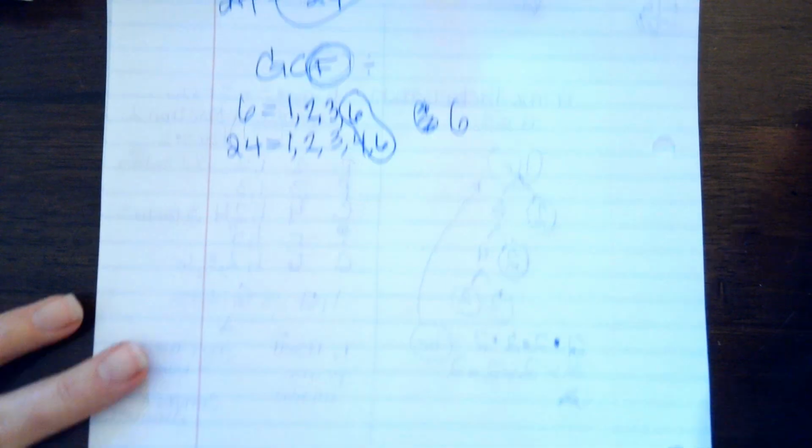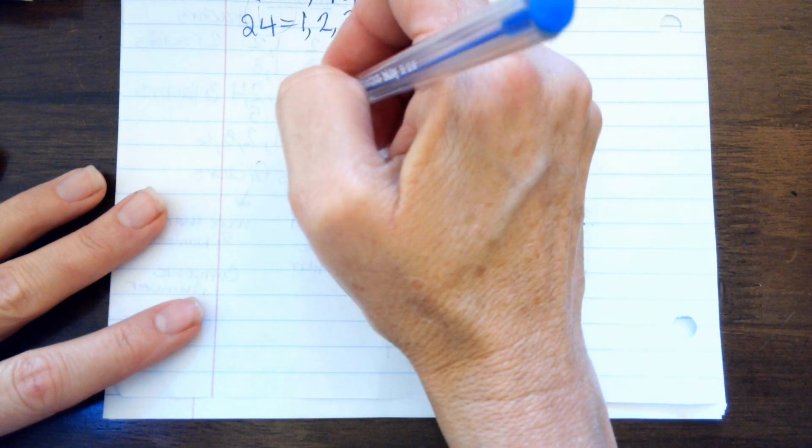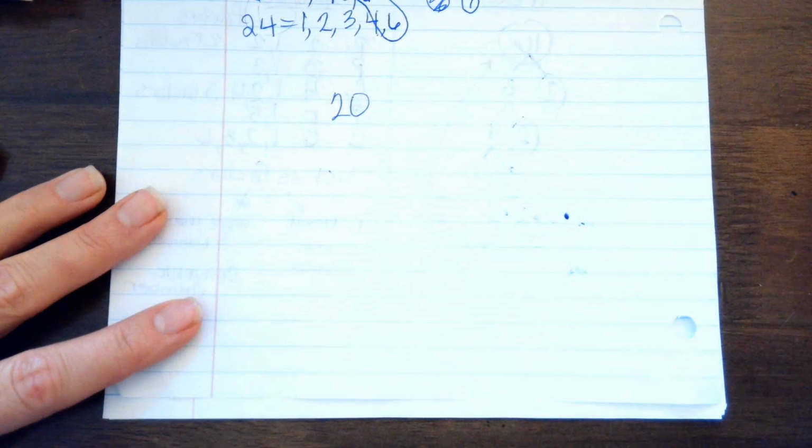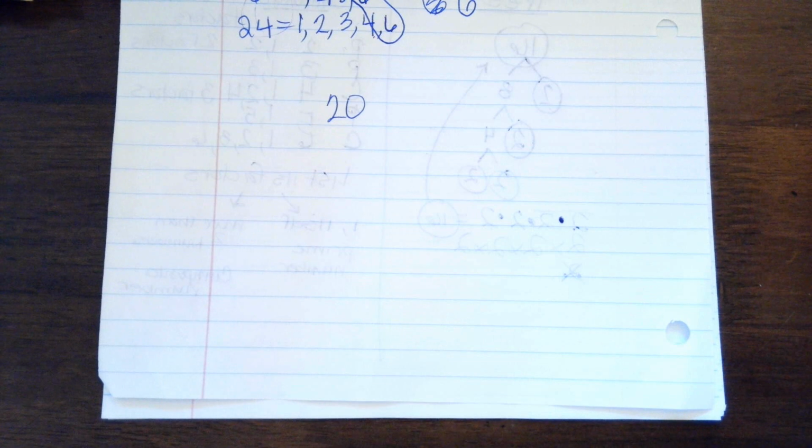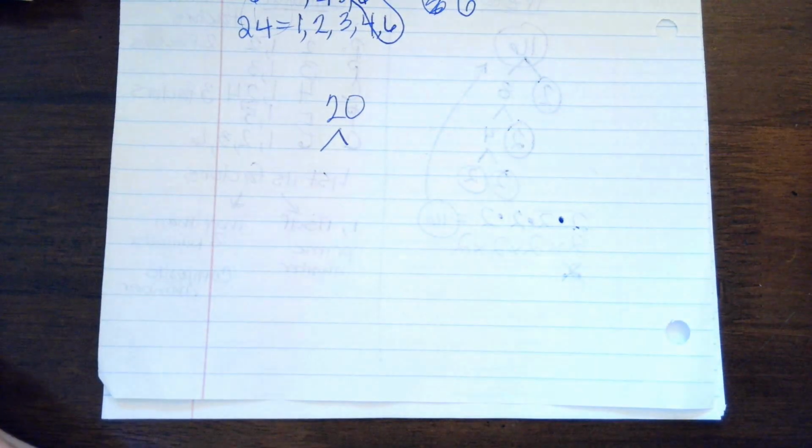All right, now for our prime factorization tree, I'm going to have you do the number 20. So try that and then tell me if you get stuck. The thing that you did, 20. Yeah, like this thing. That and then yeah. Okay.